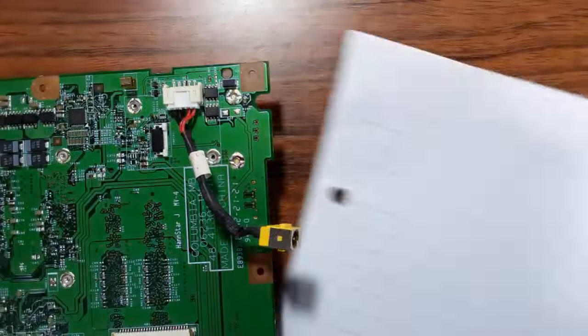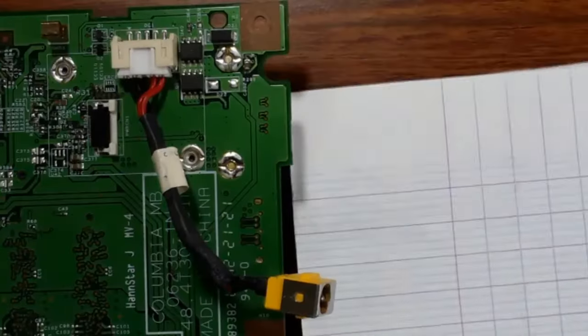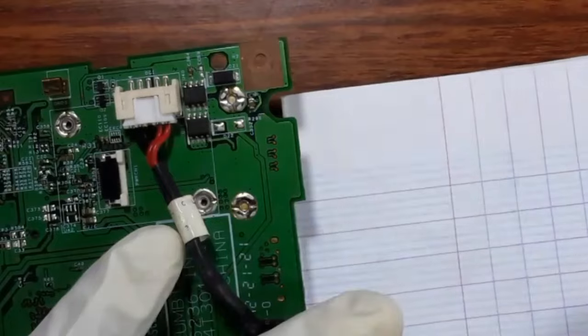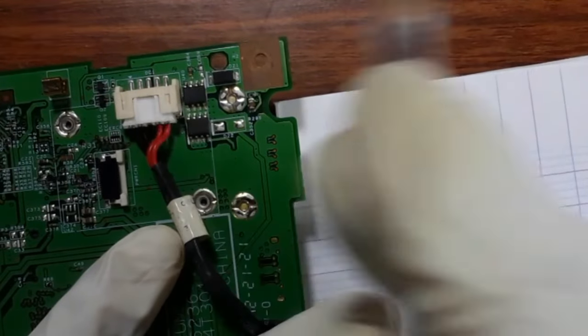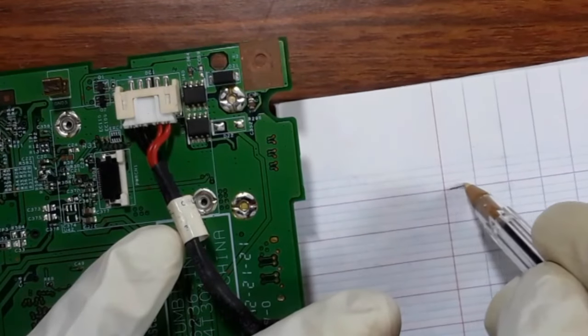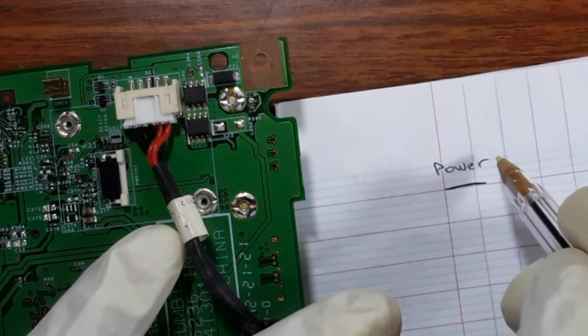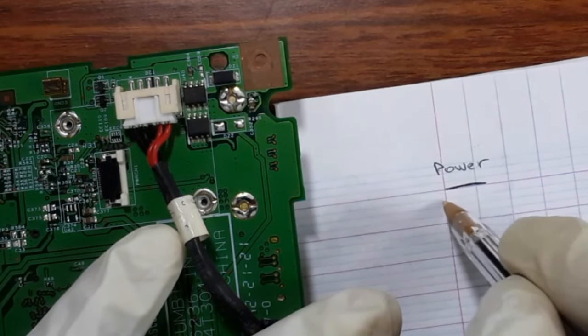I have a paper here, as you can see. So I have here the power jack. Let's assume that we have the power jack here.